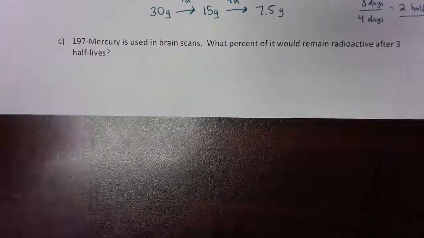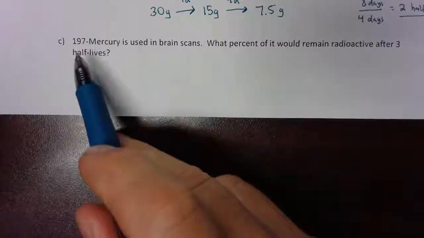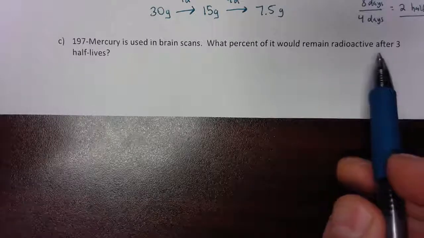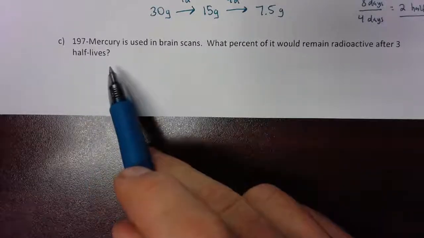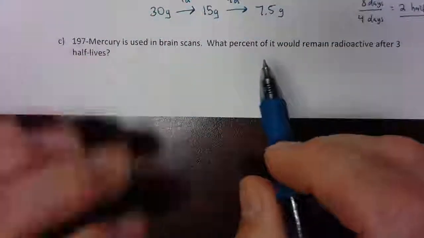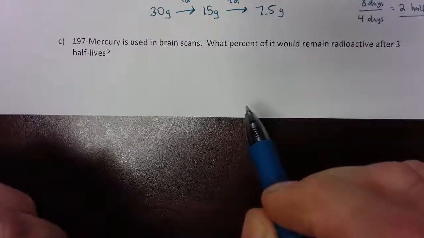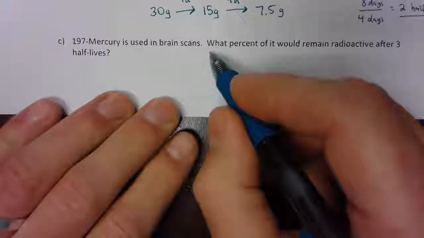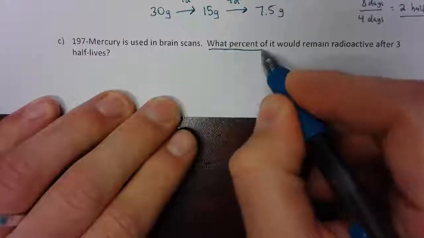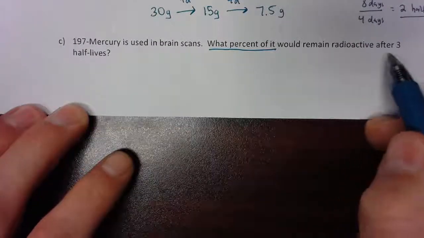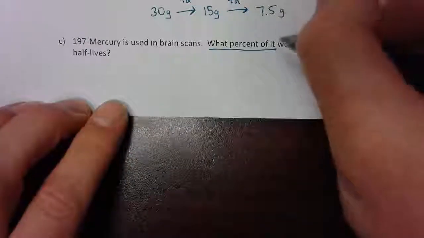All right, problem C. Mercury-197 is used in brain scans. What percent of it would remain radioactive after 3 half-lives? All right, so this one's kind of missing some numbers, or what you think should be there, but you have to consider what percent of it would remain radioactive after 3 half-lives.